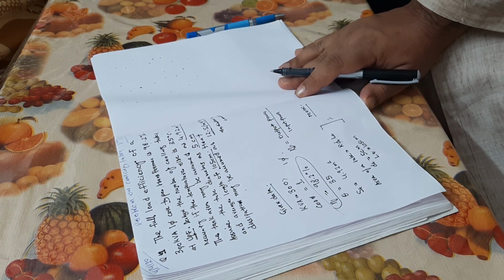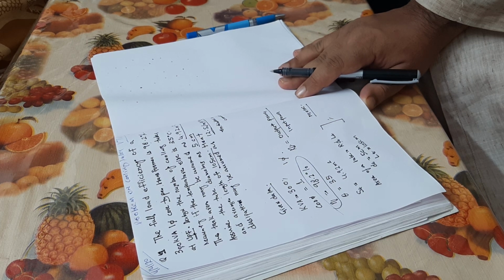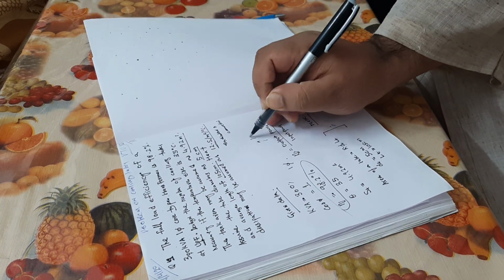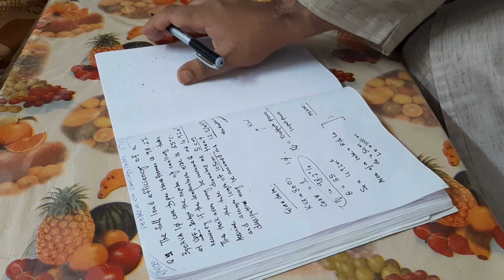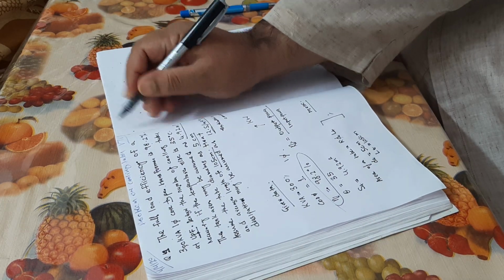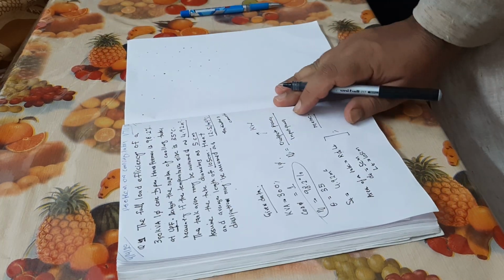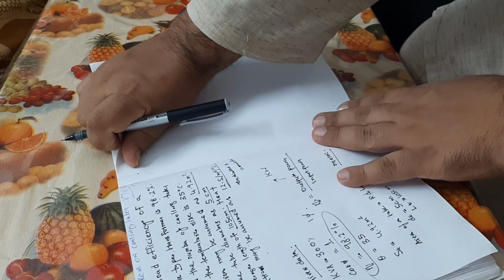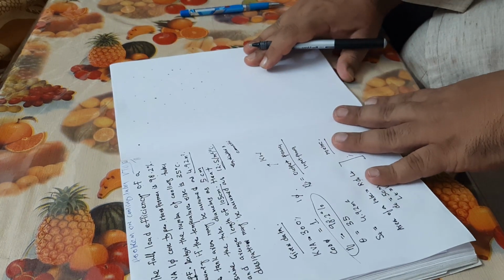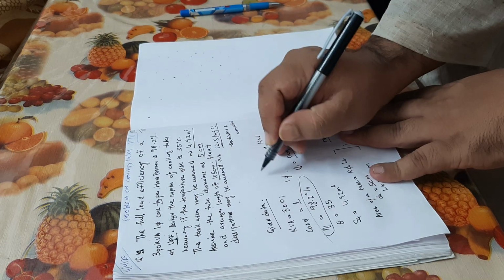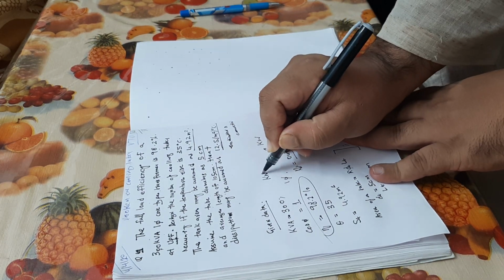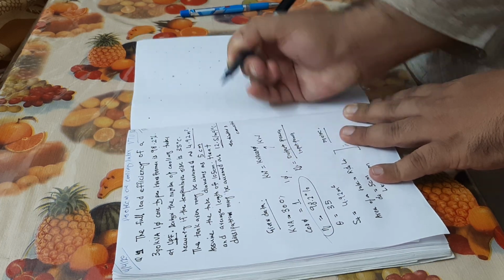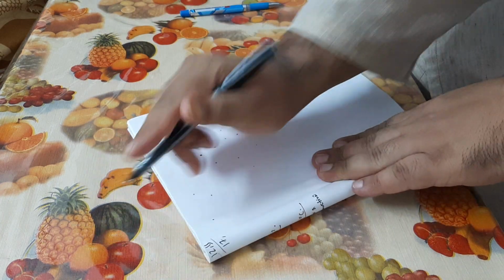Now, do I have the output power? Can I calculate my output power? Power unit is kW. So how can I represent kW? Now I'll be moving to this page. If I want to represent my kW, I can write kW is equal to kVA cos phi. You have this power triangle.